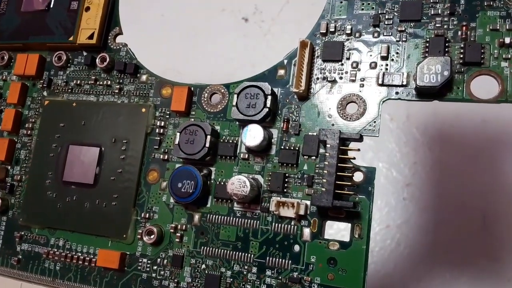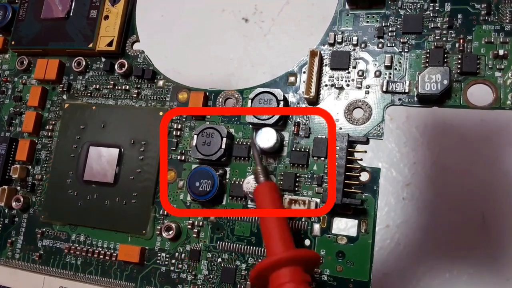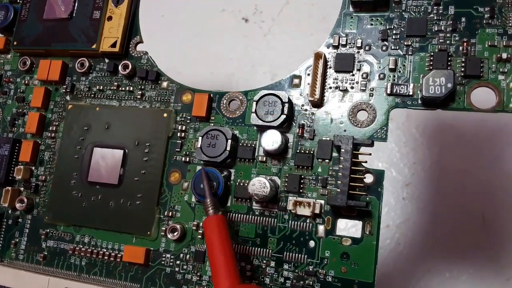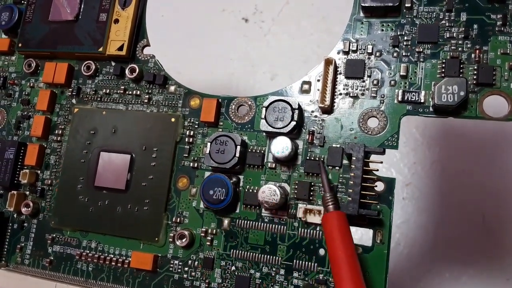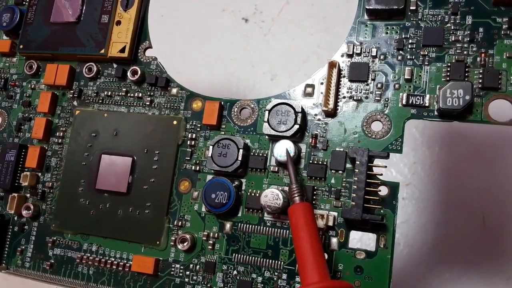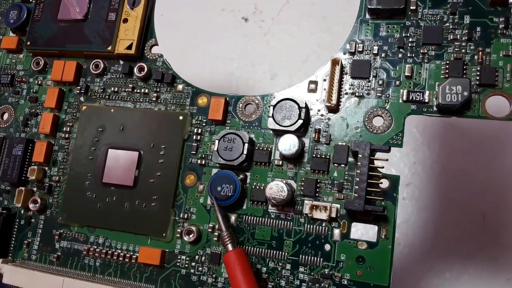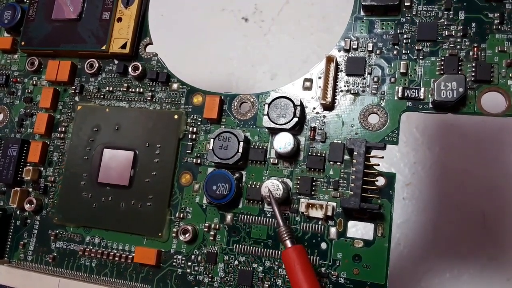So here basically we have the 3 volt, 5 volt circuit. Here we have 2 inductors. This inductor is for 3 volts. Okay, we have inductor, MOSFET, and chemical capacitor. We have another inductor, MOSFET, chemical capacitor for 5 volts.